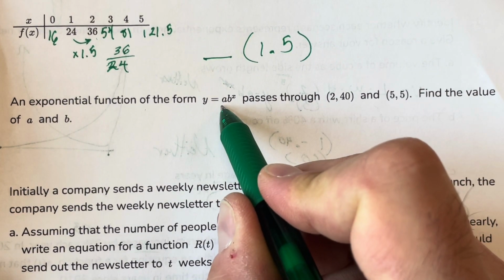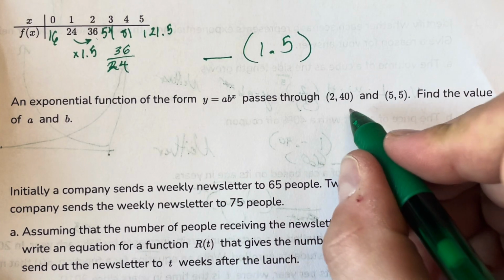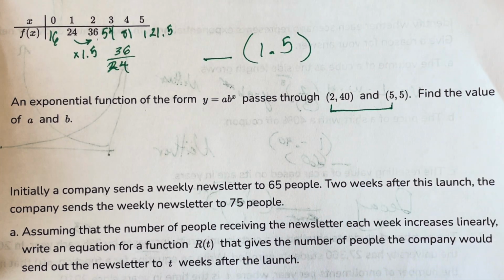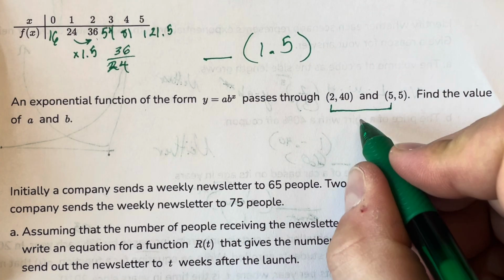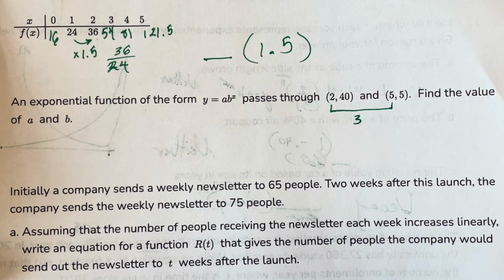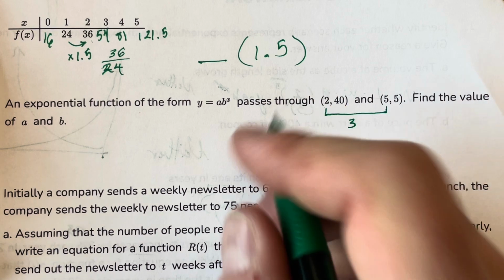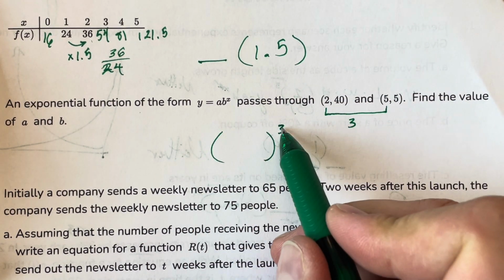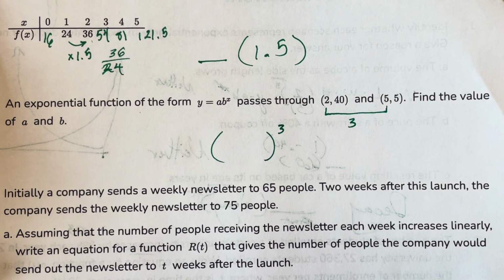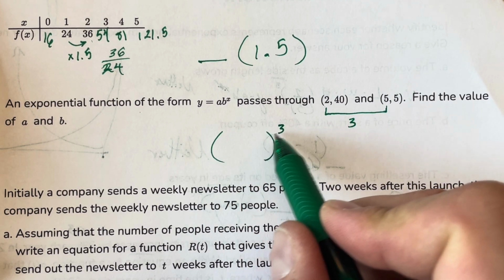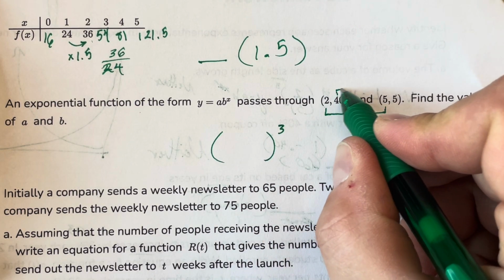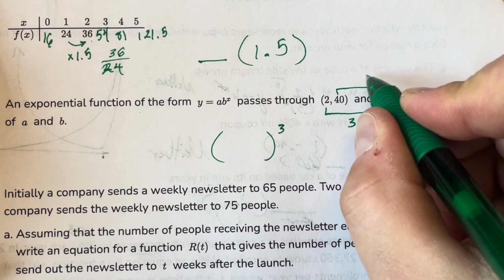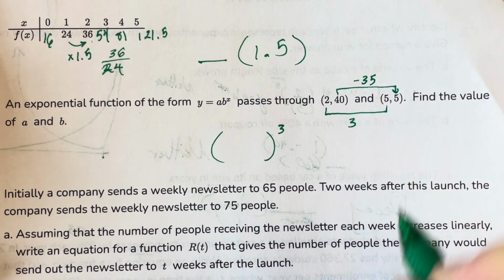An exponential function passes through these. So we don't necessarily have an a value, but we can find it. Looking at this, how many steps go by? It's from 2 to 3... that's a change of 3. So that's important. That means a growth rate has been used 3 times to go from 40 down to 5. It's been decaying, so it's lost 35.